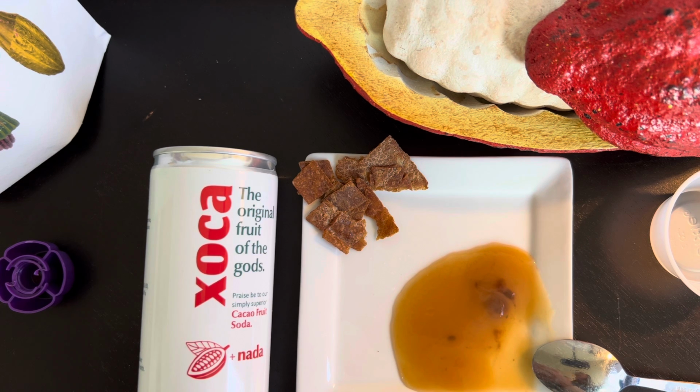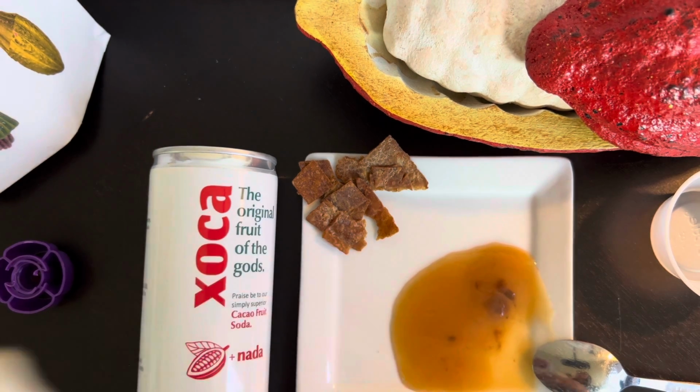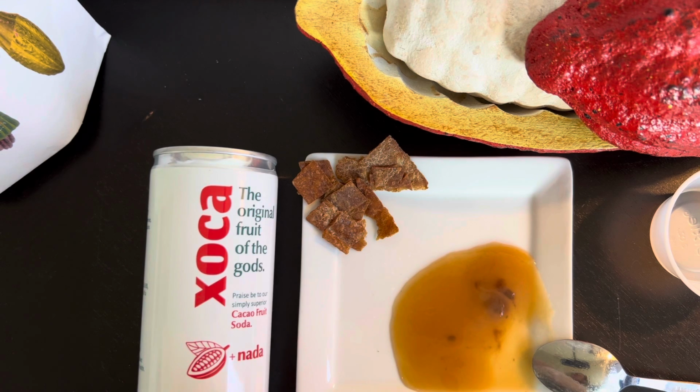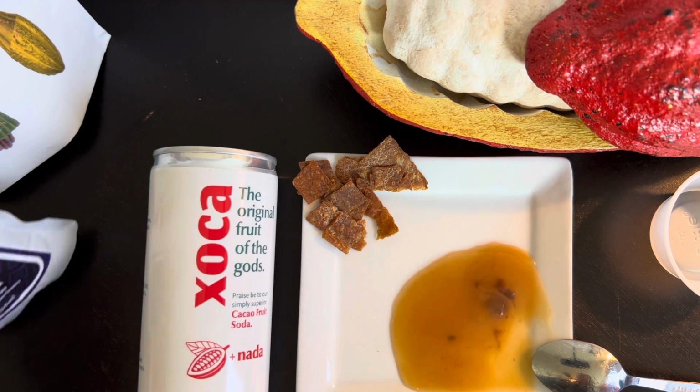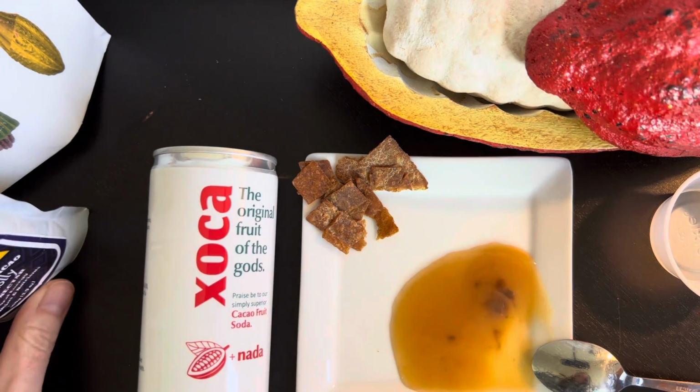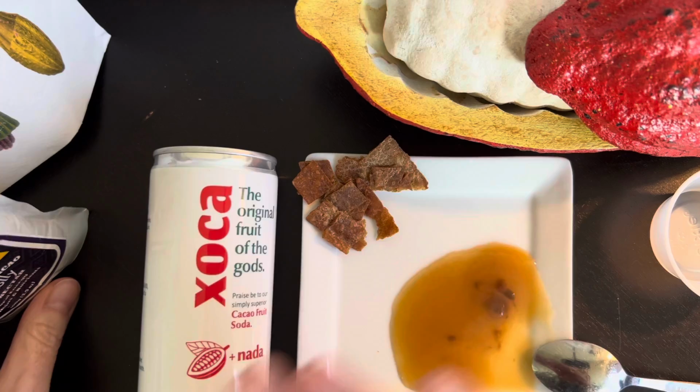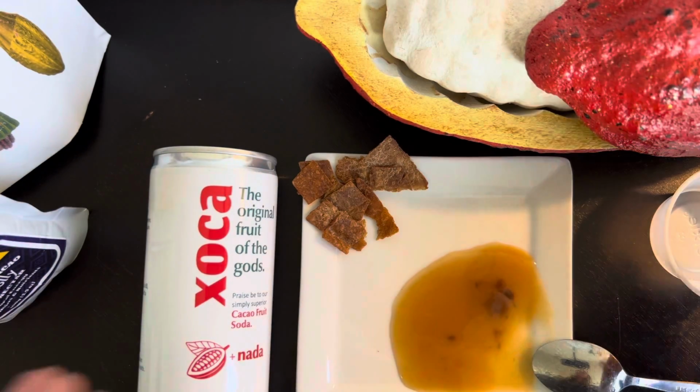But if you were to mix this in something, put it on your oatmeal or into your smoothie, it would impart a flavor from the nectar. But it's definitely not a chocolate flavor. None of this tastes remotely like chocolate at all.